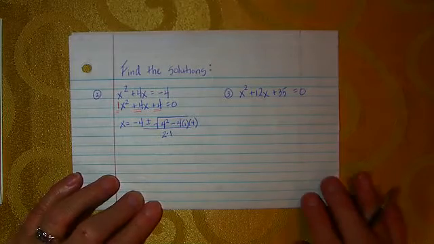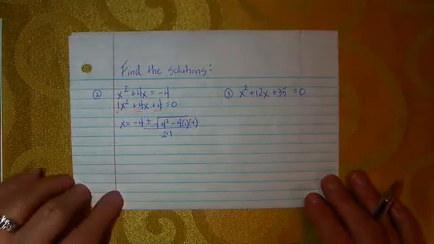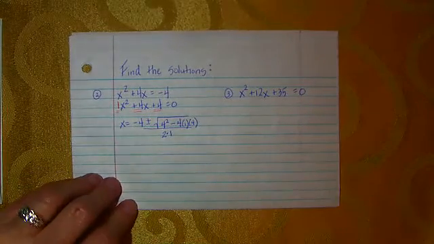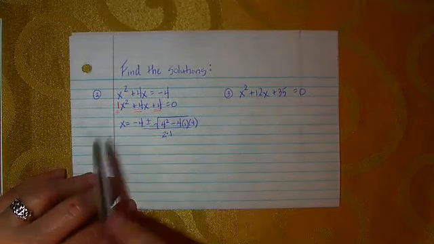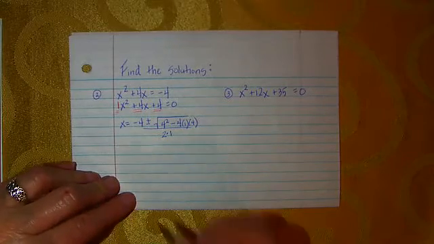At this point, we are going to do some work on the calculator, but we're going to do it in little parts because usually your calculator is not going to be able to take this whole thing in.